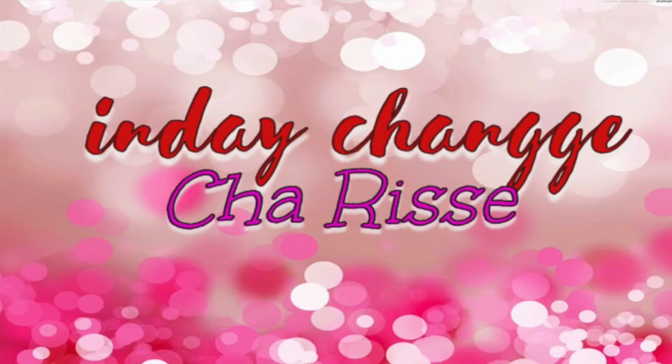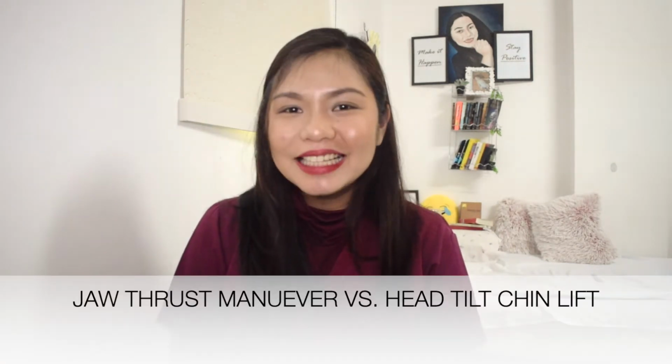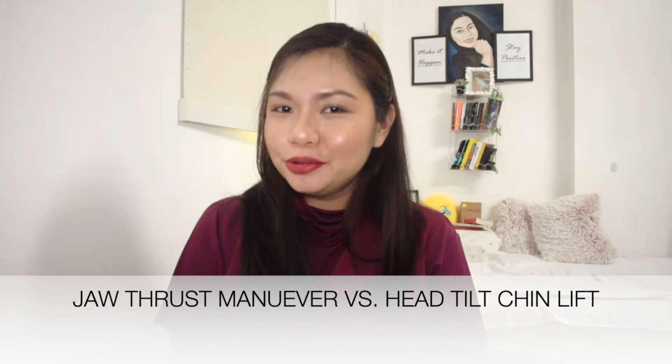You got it? Usually, they use the head tilt chin lift if they are already intubating the patient because the doctor can see right away the epiglottis. It's in this part. So that is the jaw thrust maneuver versus head tilt chin lift, and that is in the airway.